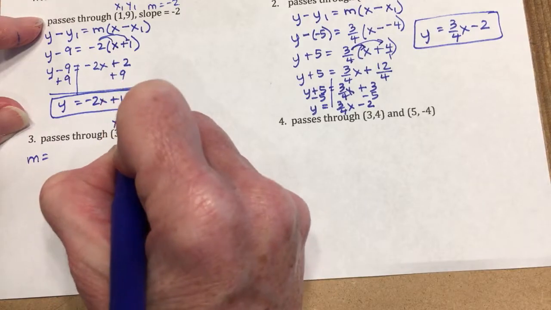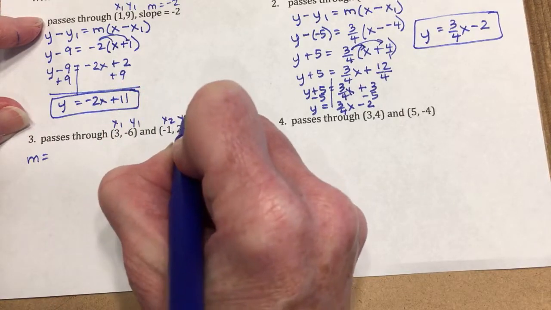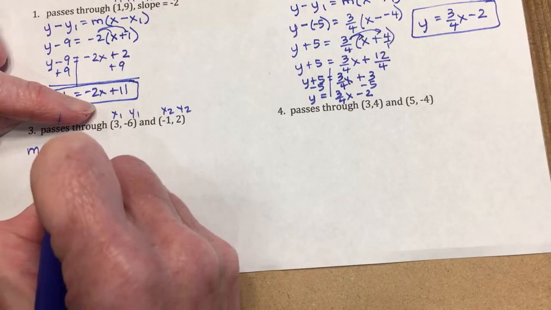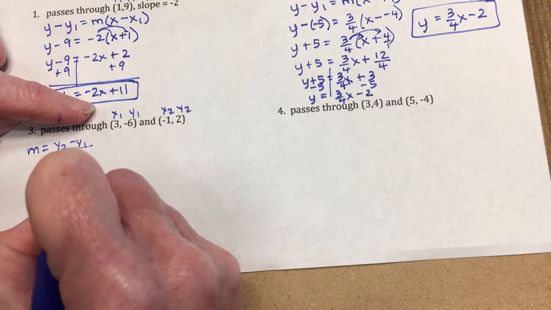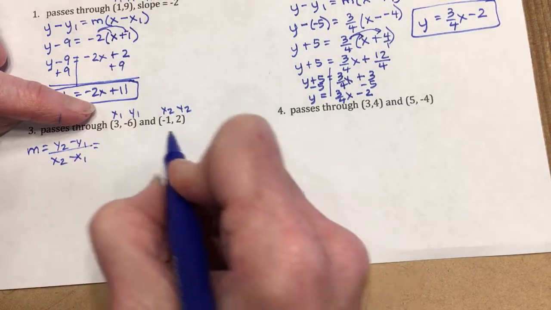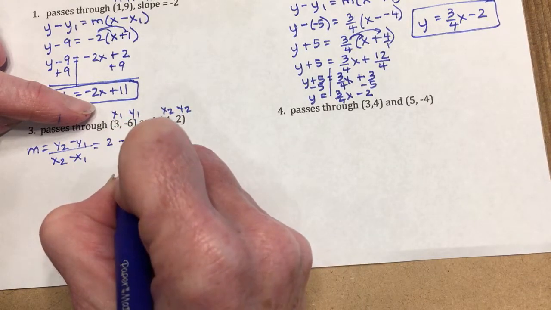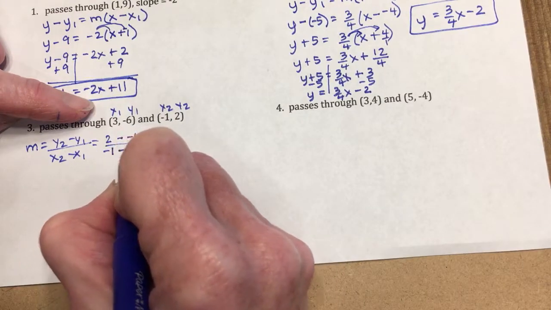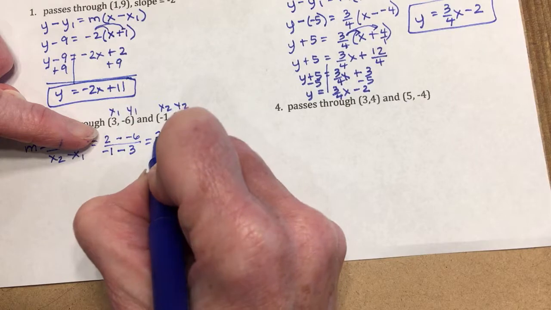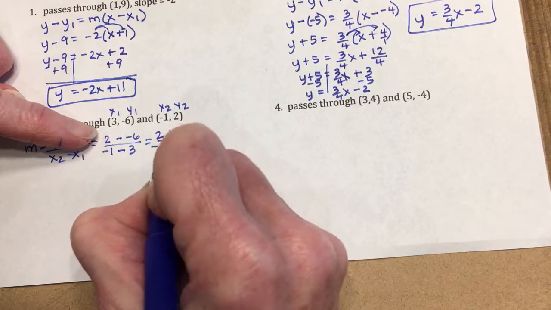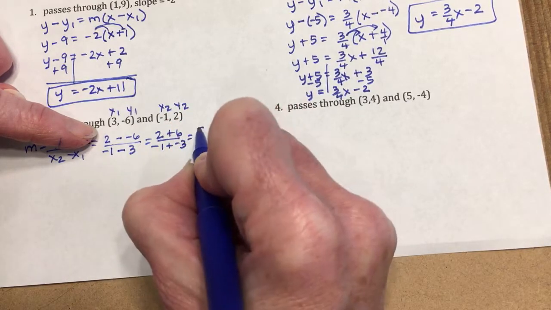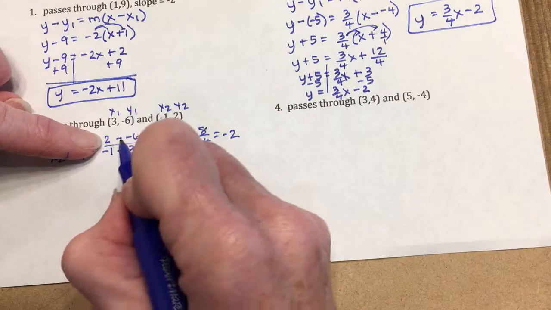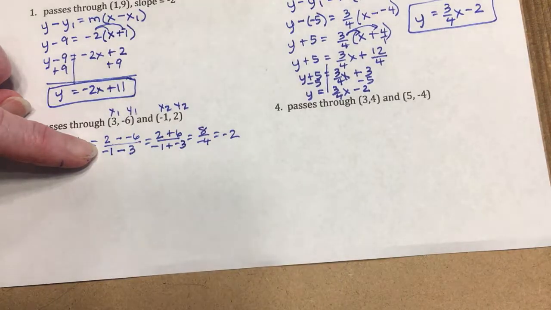All right, so this is x1, y1, and this is x2, y2. And my slope starts with y2 minus y1 over x2 minus x1. So that would be 2 minus negative 6 over negative 1 minus 3. If I rewrite that as 2 plus 6 and negative 1 plus negative 3, I get 8 over negative 4, which simplifies to negative 2. So keep, change, change is all I've done there.